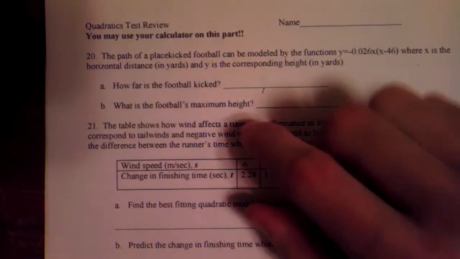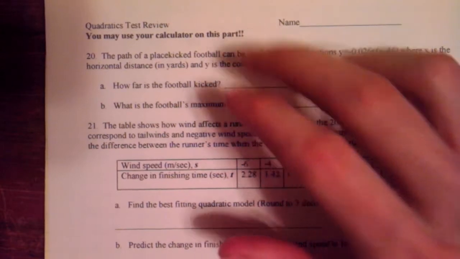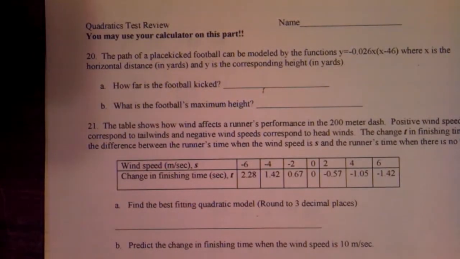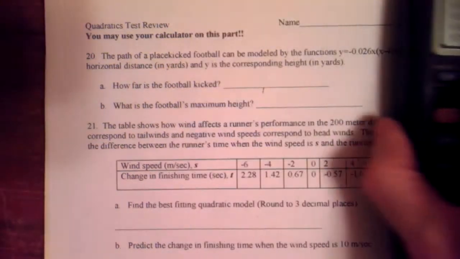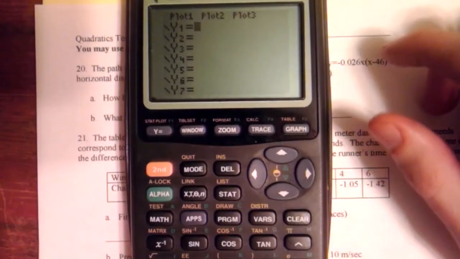Alright guys, so picking back up where we left off, we had started the part that requires the calculator. Number 20 here says the path of a place-kicked football can be modeled by the function y equals negative 0.0226x times the quantity x minus 46, where x is the horizontal distance in yards and y is the corresponding height in yards. The first question they ask is, how far is the football kicked?